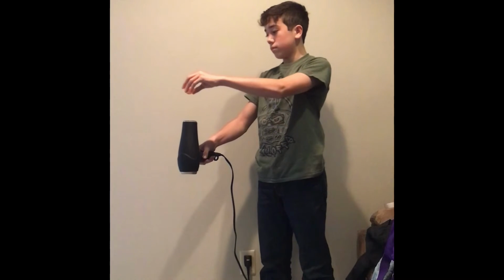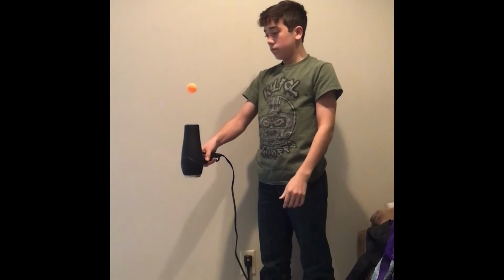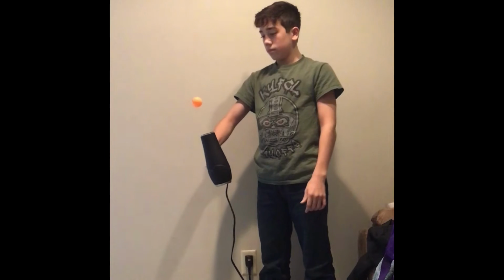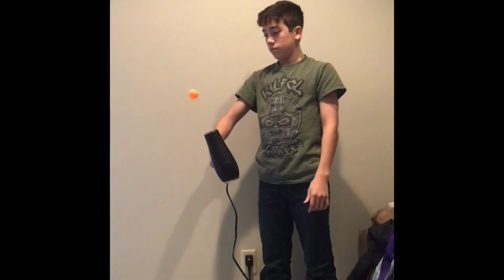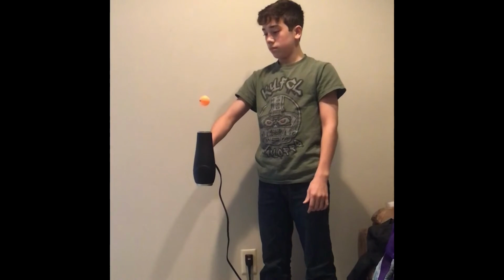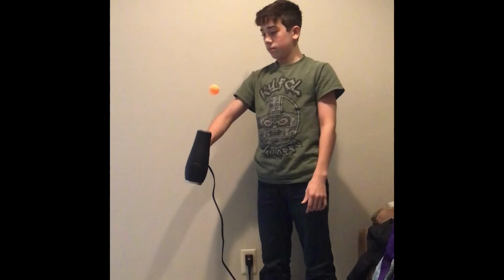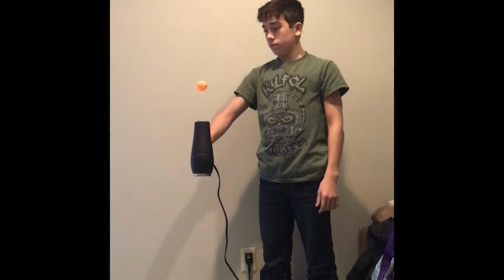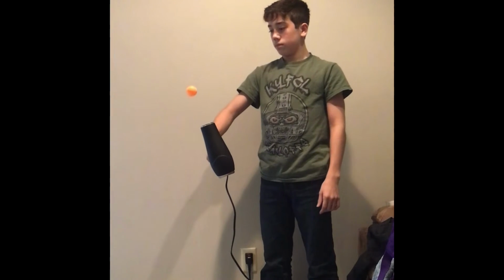As you can see, the ping pong ball levitates in the air from the blow dryer. Although it's not actually levitating, it stays in the air due to Bernoulli's principle. The fast-moving air coming from the blow dryer creates low pressure, while the air outside of the airstream is higher pressure. All matter wants to escape high pressure and go into low pressure, thus keeping the ball inside the airstream.